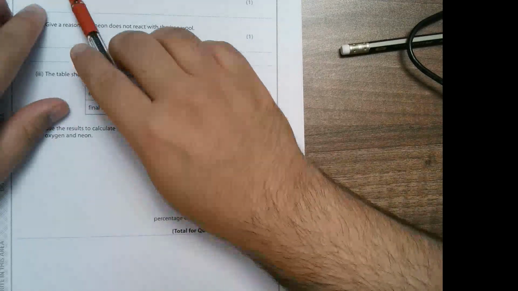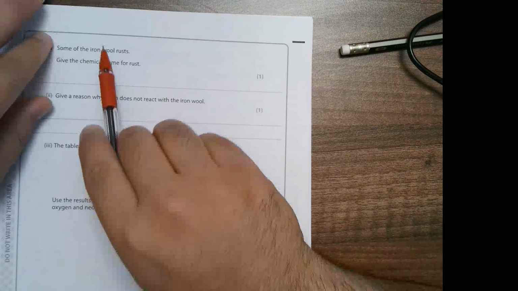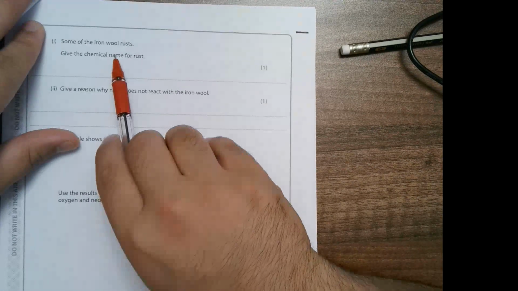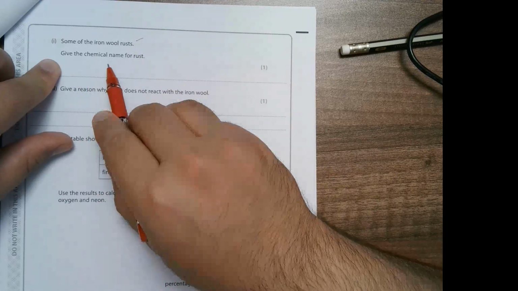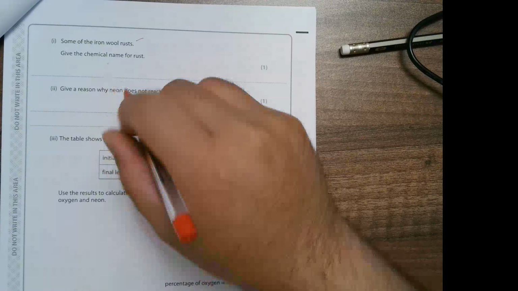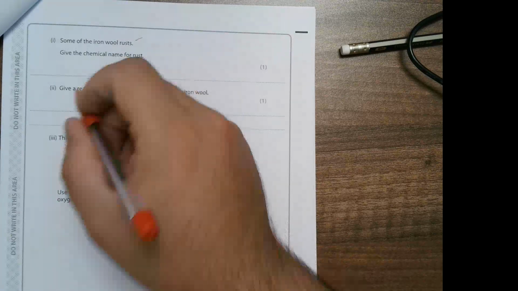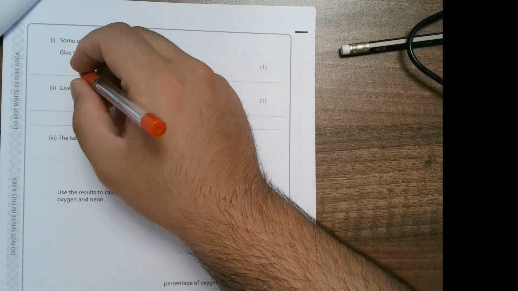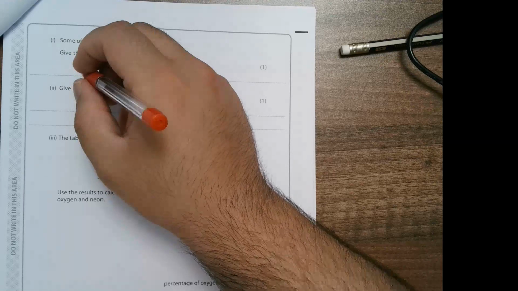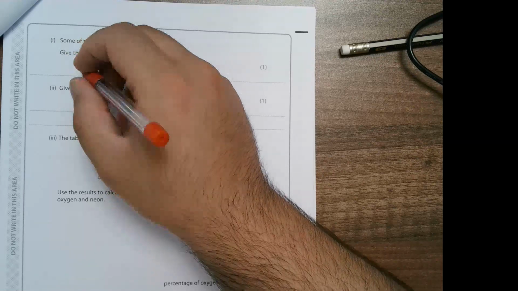Now, the question says some of the iron wool rusts. That is an indication of a chemical reaction taking place. It says give the chemical name for rust. Again, another recall question. We need to remember that this is iron oxide. You can say hydrated iron oxide.